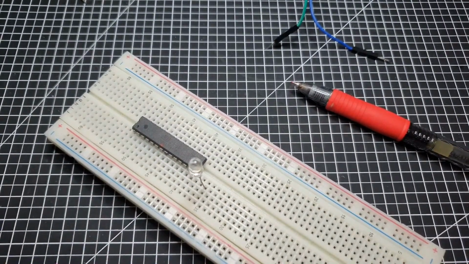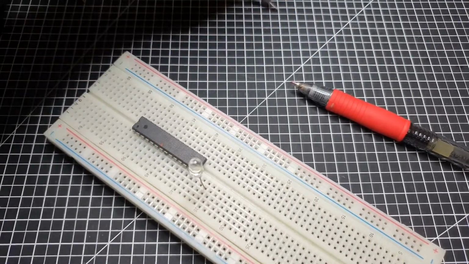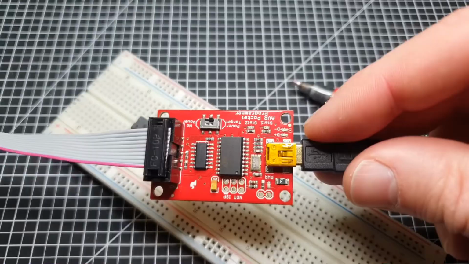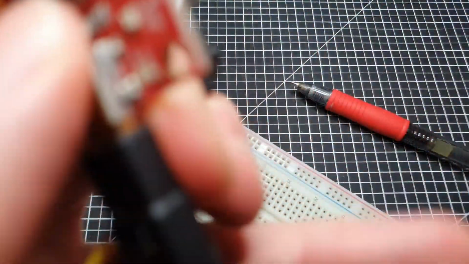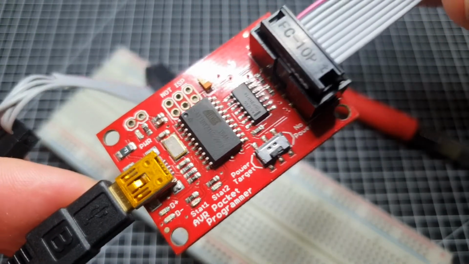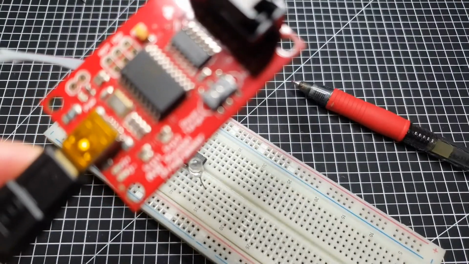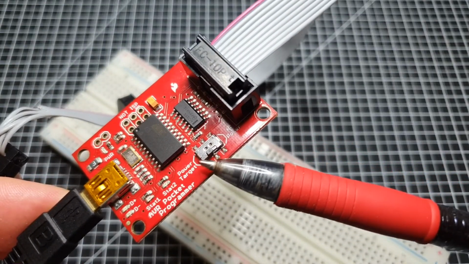All right, so now let me show you my programmer. I showed you my programmer in the previous video. I really like this one. It's a no-nonsense, no-hassle programmer. It's called the USB Tiny AVR Pocket Programmer, and it has the option to power your device. You can power the target.